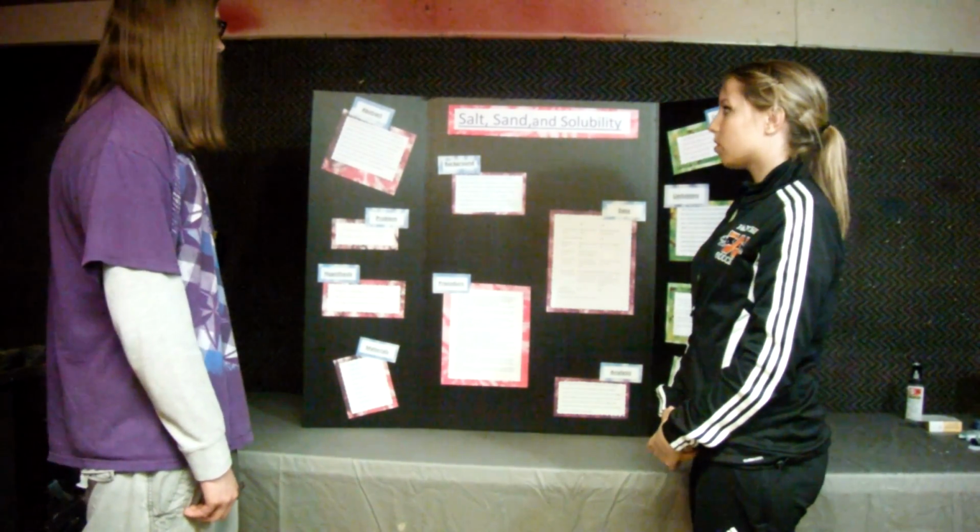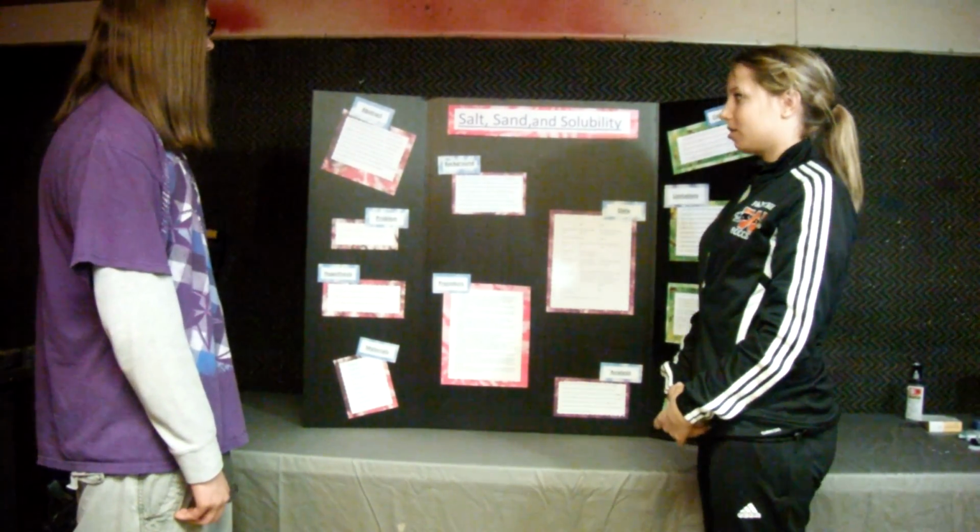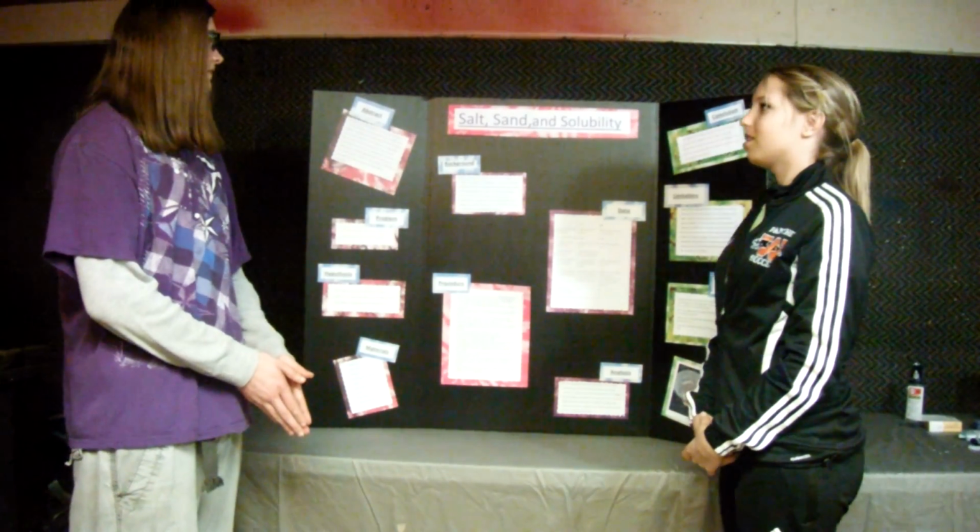The title of our experiment is Salt, Sand, and Solubility. Our abstract is, have you ever mixed salt and sand together? When you look at the mixture, you can see all the tiny crystals mixed together. But what if you had to separate them out again?